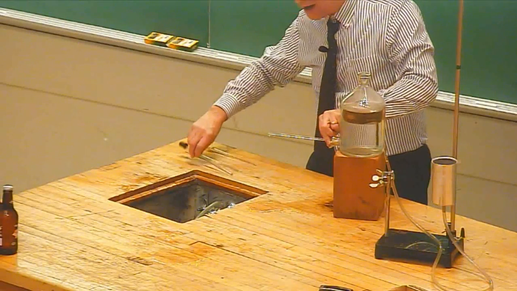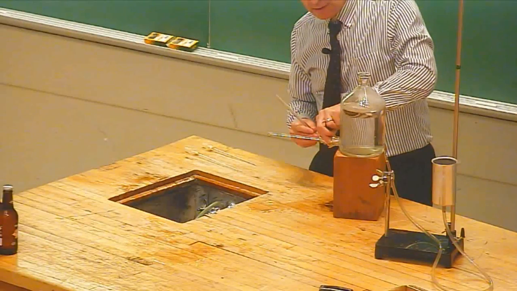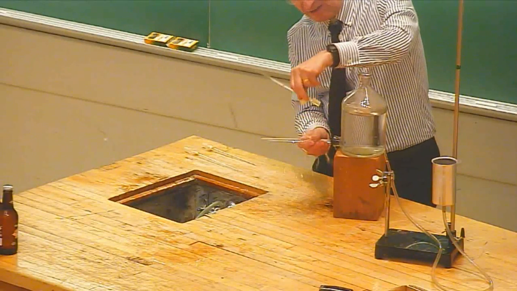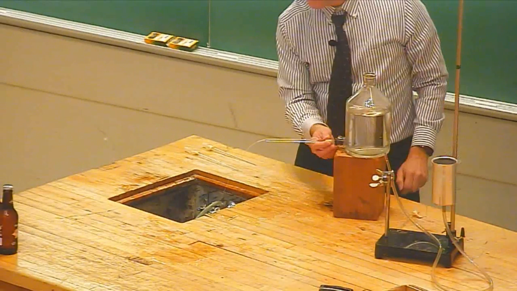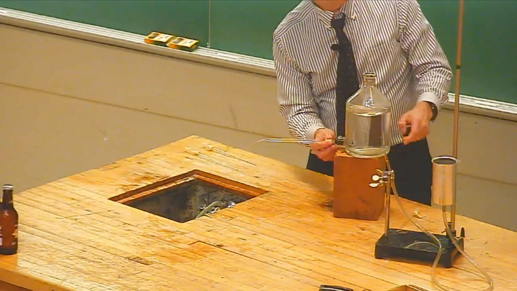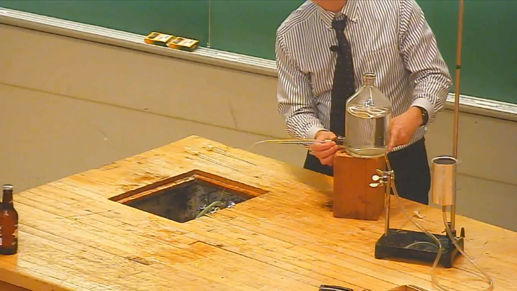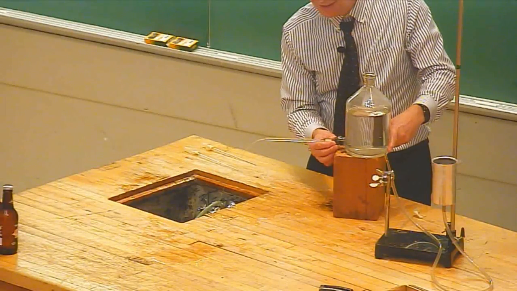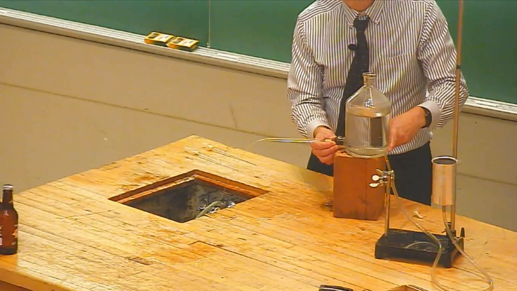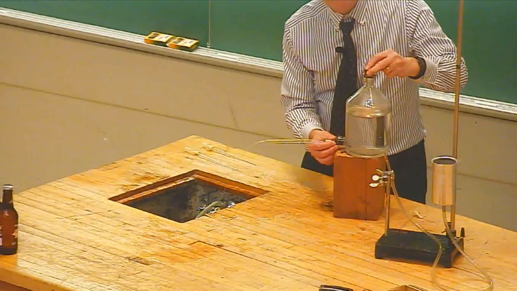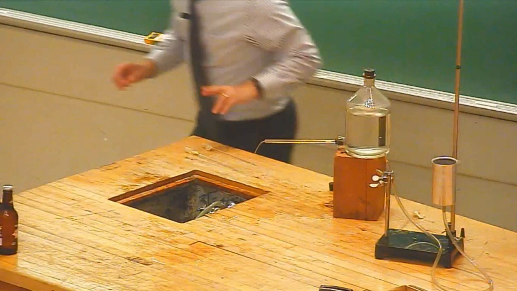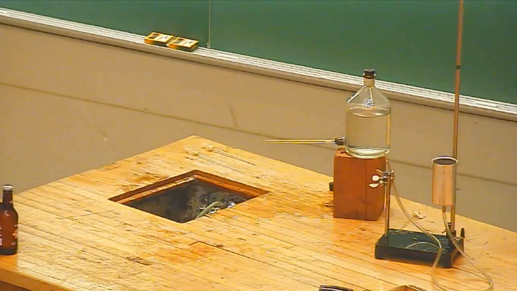I'm going to go to twice the diameter. Ready? So there's twice the diameter. And I hope you can see the water's coming out much faster. You know, something on the order of 16 times as fast just by doubling the diameter of the hose.